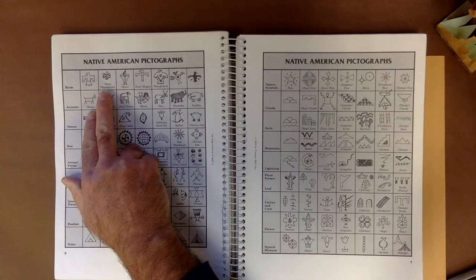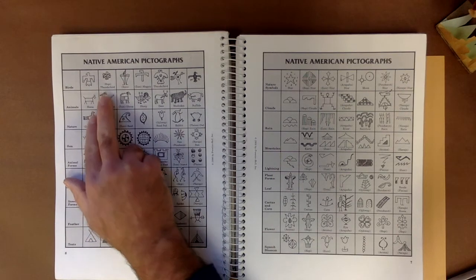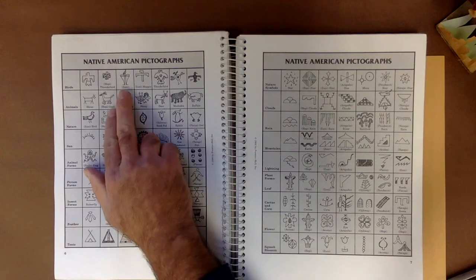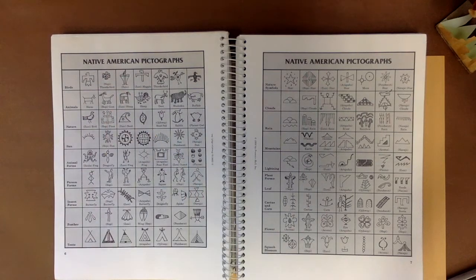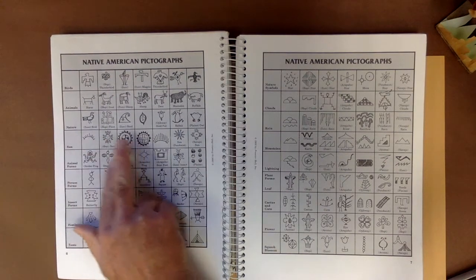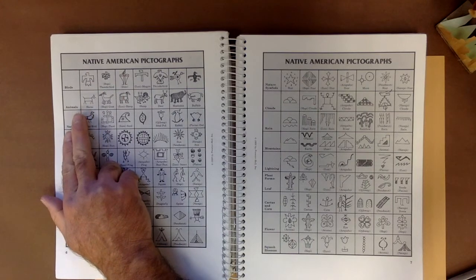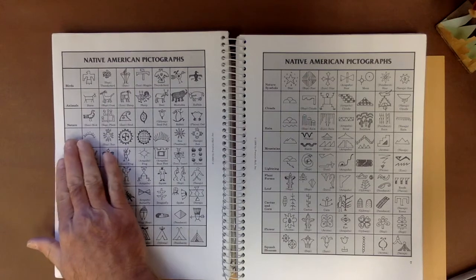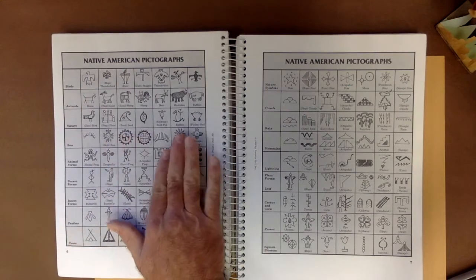If it's got parentheses around it, like this one says Hopi, then that is the Hopi tribe's image of a thunderbird. Here we have a Zuni, so that could be their version of a bird or a thunderbird. And so we have animals, we have nature symbols. Oh, I like going back to animals. I like the horse symbol, I like the deer symbol, the buffalo. Nature symbols, we have everything from a seed to a rabbit.